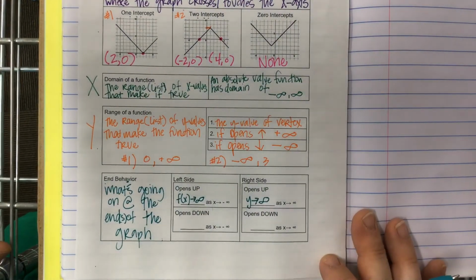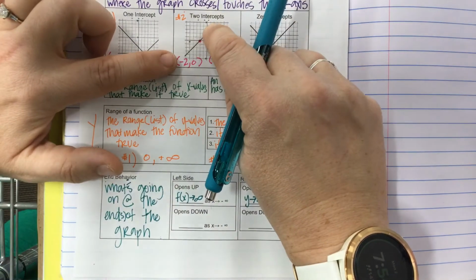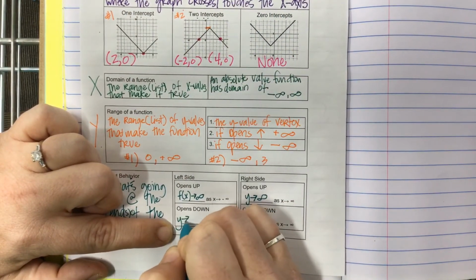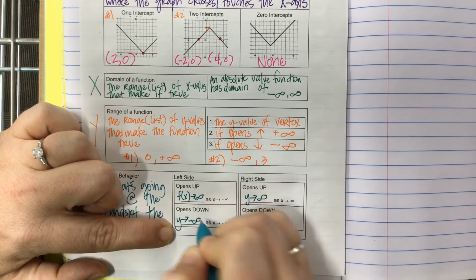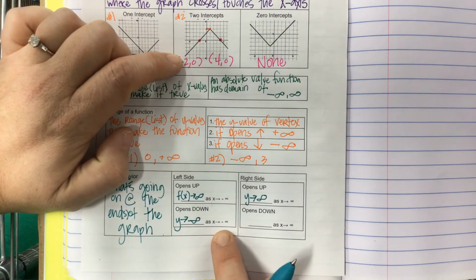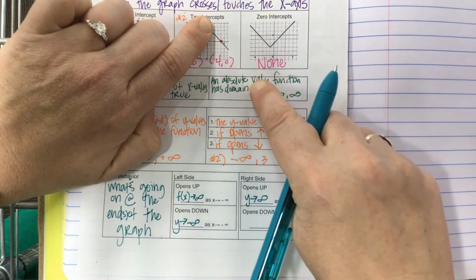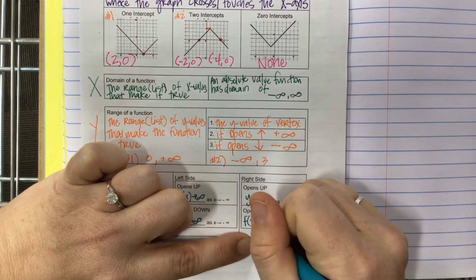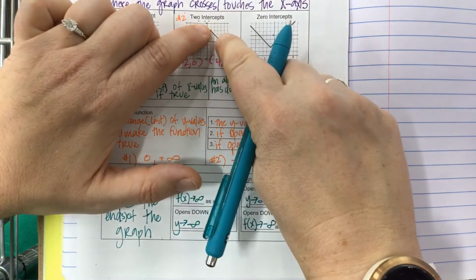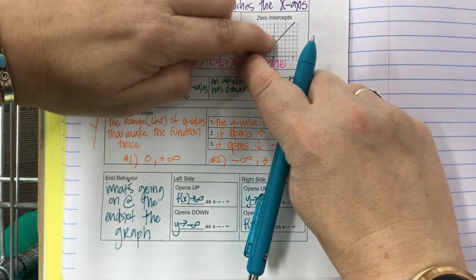If the graph opens down, right, as y goes down, so y approaches negative infinity because it's going down, x also approaches negative infinity. As y, we're going down, or f of x approaches negative infinity, on this side, x approaches positive infinity because we're going to the right.